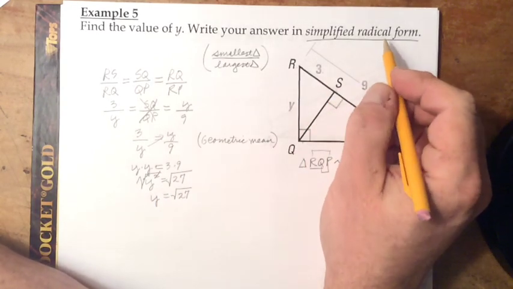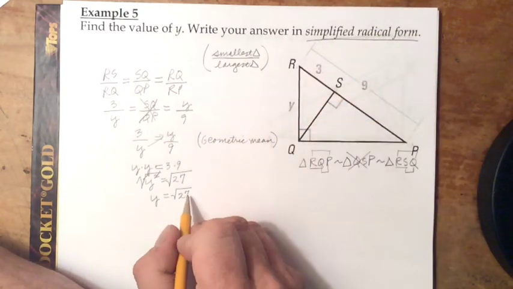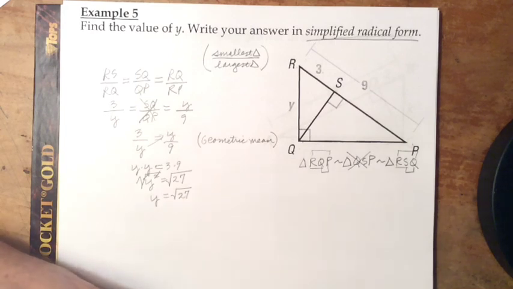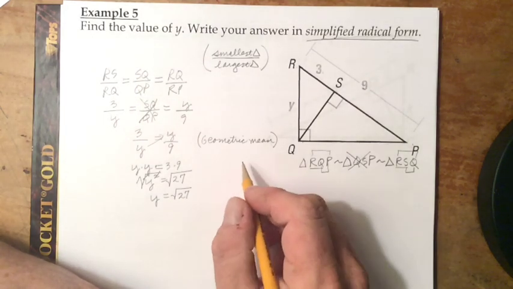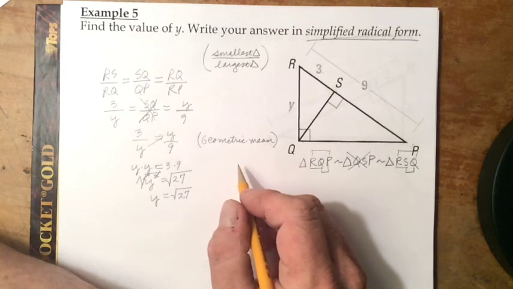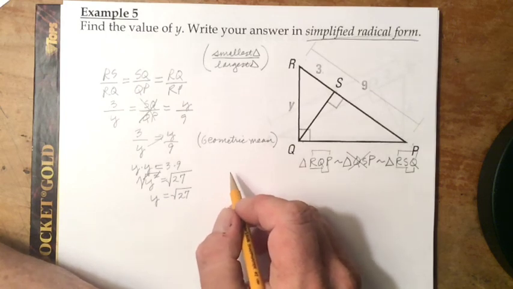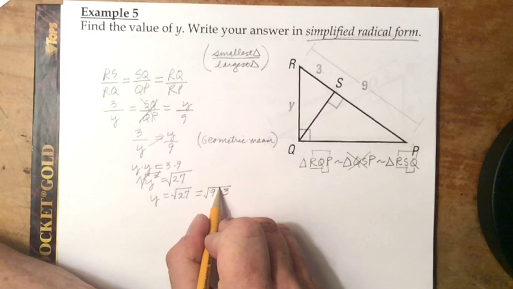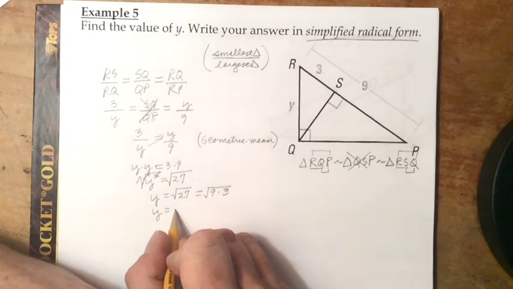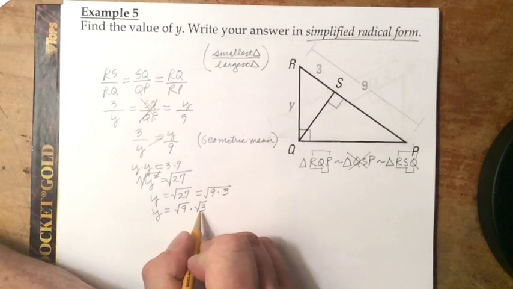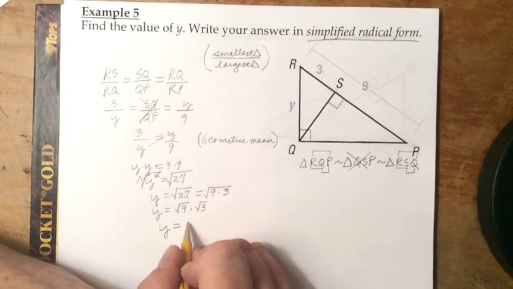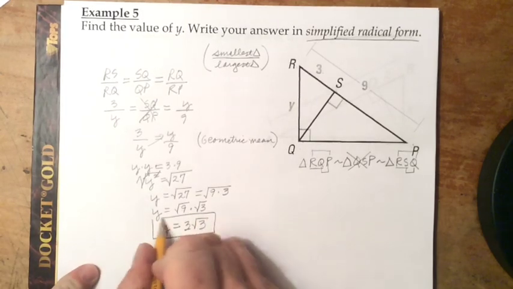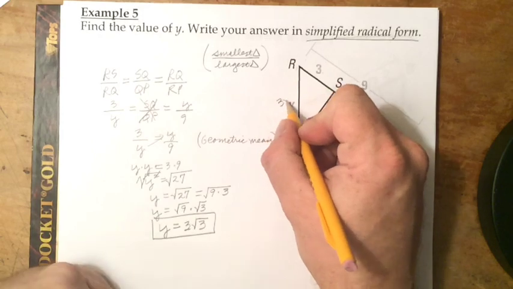Now, instead of reaching for a calculator, since we want simplified radical form, we're going to simplify this. Find factors of 27, and a factor of 27 that's a perfect square besides 1. We have 1 times 27, which we're not going to use, 3 times 9. 9 is a perfect square, so we factor it into 9 times 3. Then we can split the square root. We have Y equal the square root of 9 times the square root of 3. The square root of 9 is 3, and the square root of 3 will not simplify, so we get 3 times the square root of 3, and Y is 3 root 3 in length.